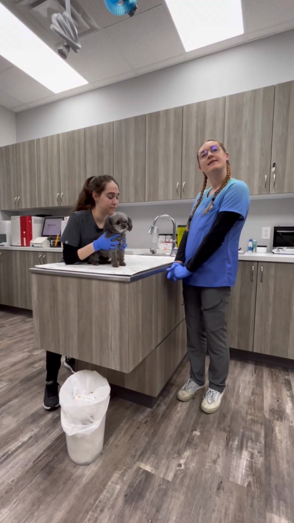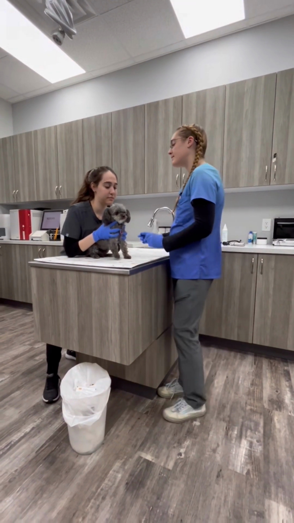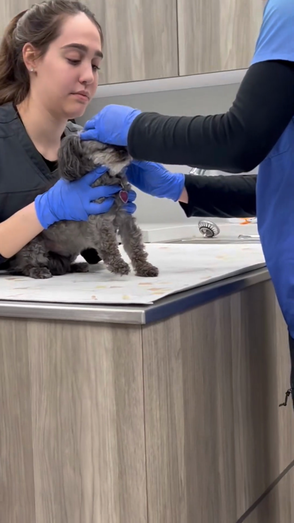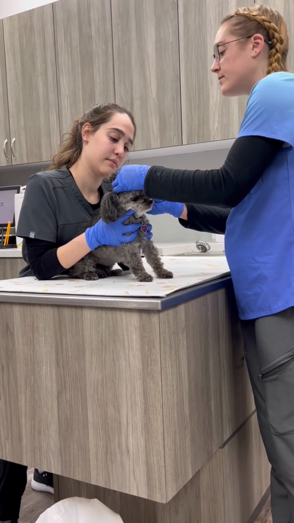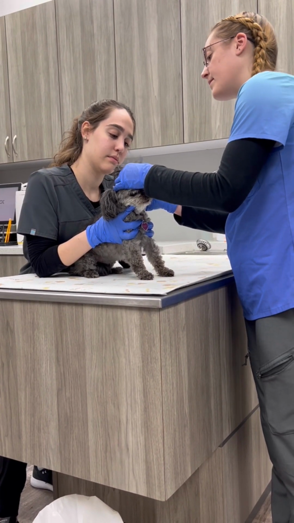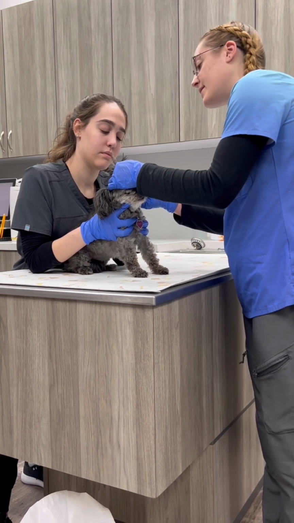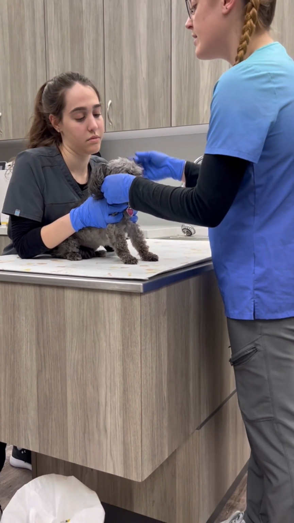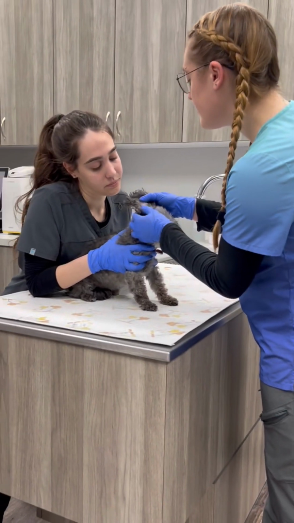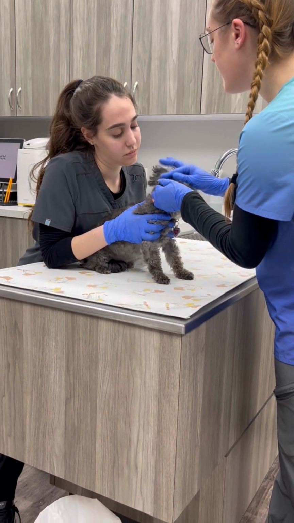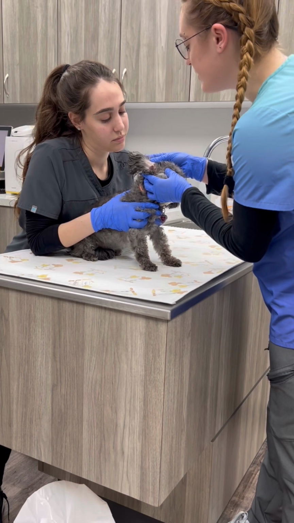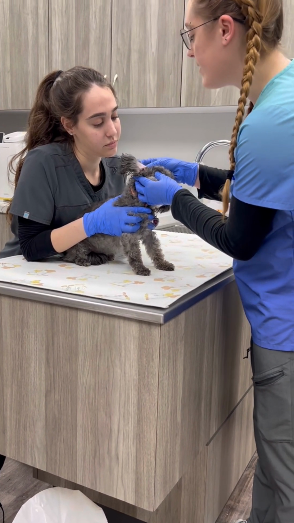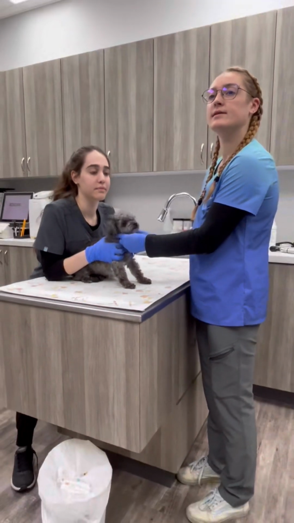I'm now starting the ear exam on Mitzi. Starting with the physical assessment of her pinna and the external ear canal. So her left ear has no masses, hair loss, redness, inflammation, or any other abnormal findings. And on her right side, again, no abnormal findings, no redness, discharge, inflammation, hair loss, or any other abnormalities.